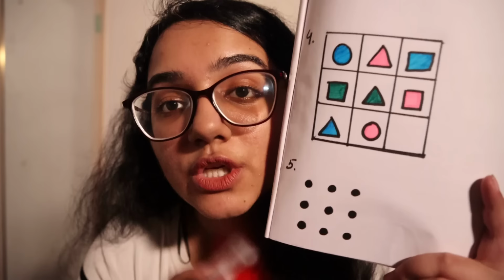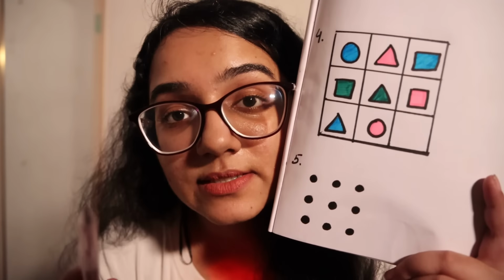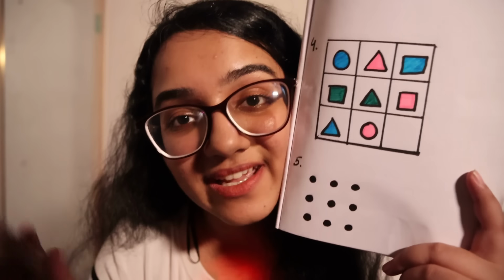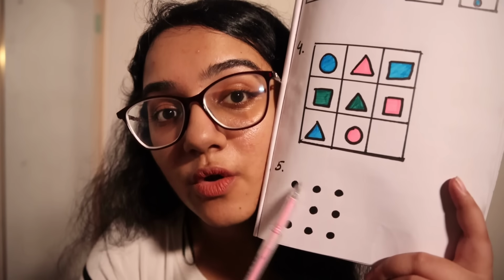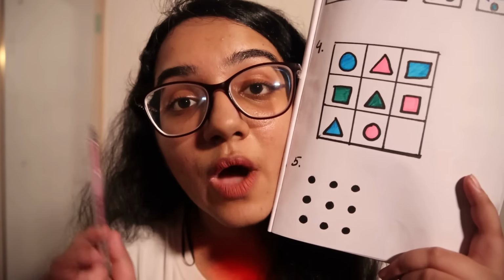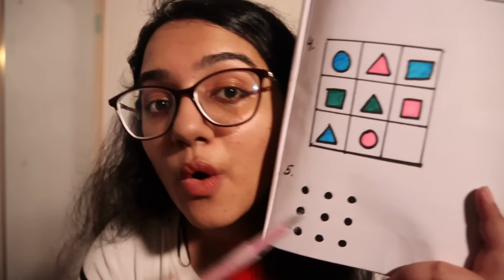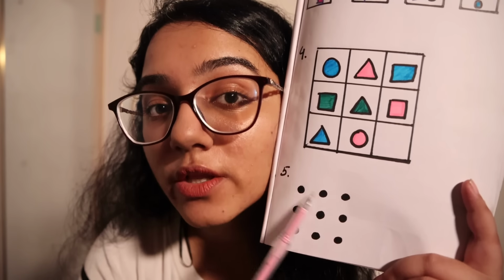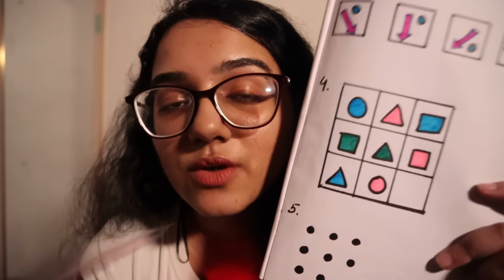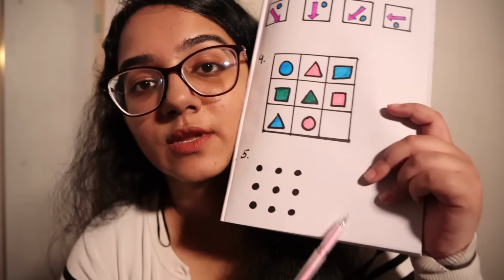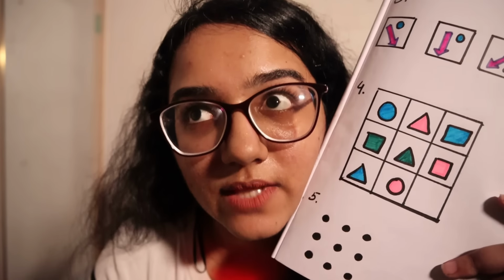I want you to think how we can draw 4 connecting lines that cover all the 9 dots. It has to go through all the dots. Make sense? Okay, good. I'll draw what you have in your mind, and then we'll see if that's the correct answer or not.